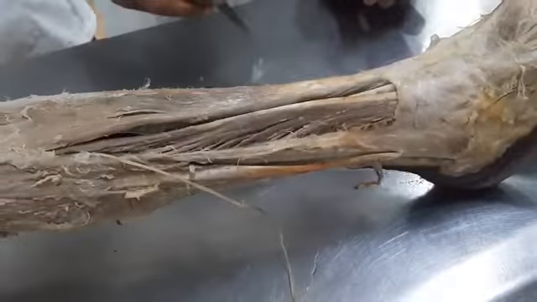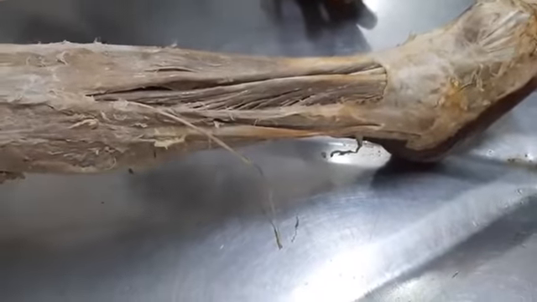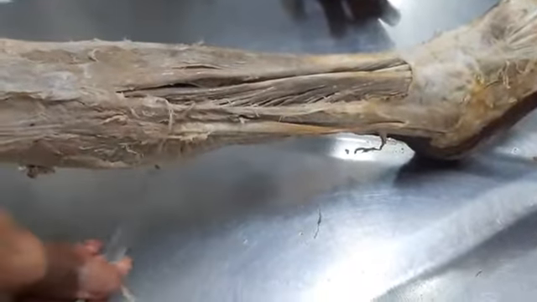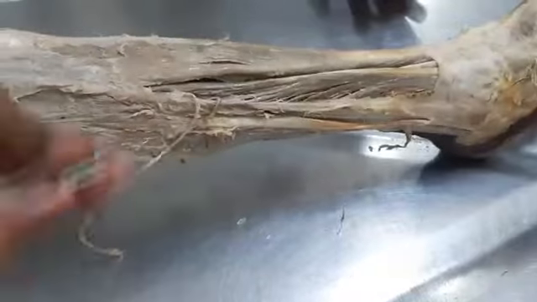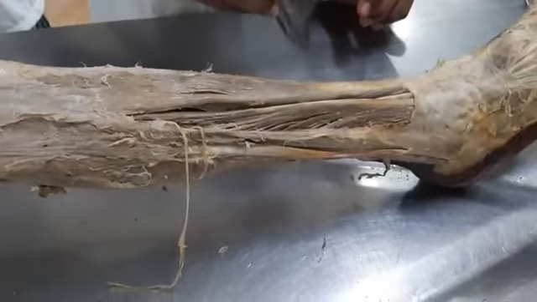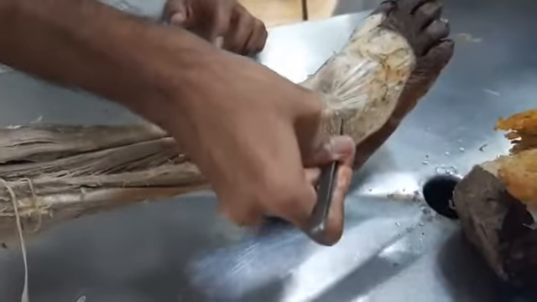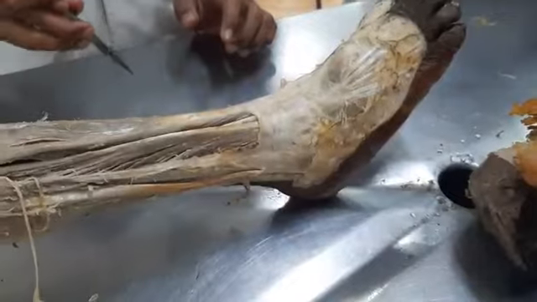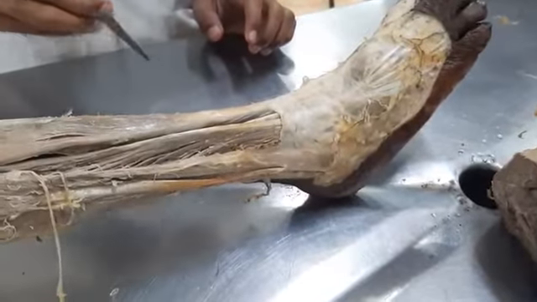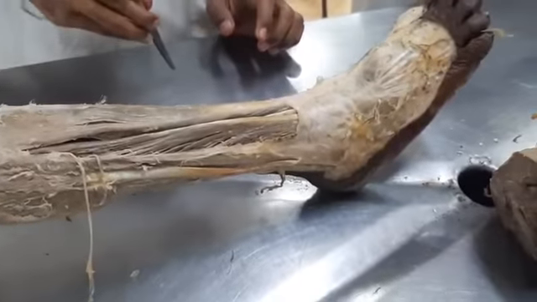Its origin: from lower 1/4 of medial surface of shaft of fibula, adjoining part of interosseous membrane. Its insertion: medial part of dorsal surface of base of fifth metatarsal bone. Its nerve supply is deep peroneal nerve. And its action: dorsiflexor of foot and evertor of foot.